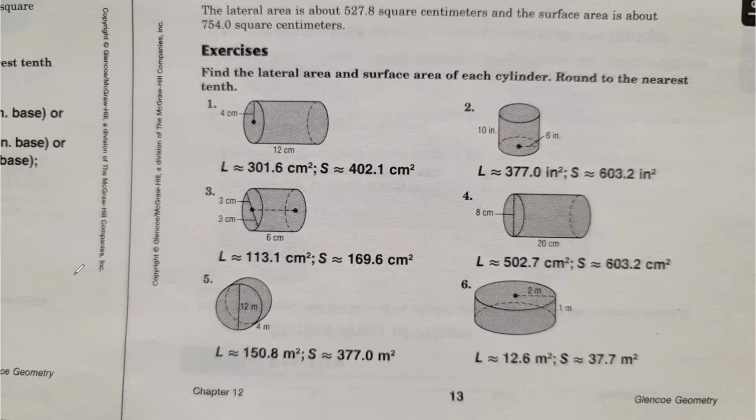Any of those that you want me to go back to? Like I said, I think we only did 1, 5, and 6 between the last 2 days. What have you got? 3. All right. On 3, now they drew in a diameter, but they labeled each part of it separately. So those are the radii that they gave us. So 3 is the length of the radius. All right. And 6, this is going to be our height.